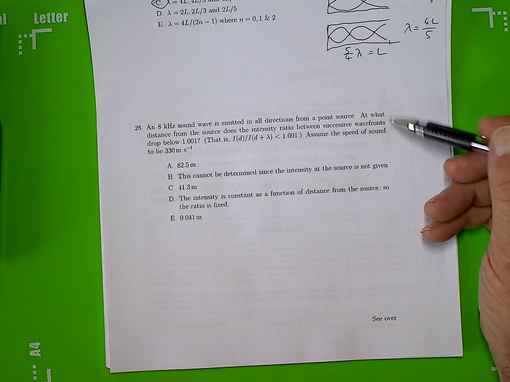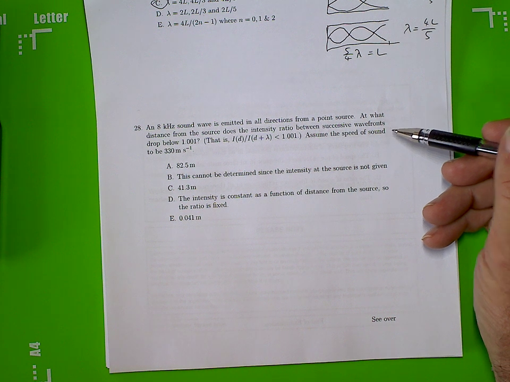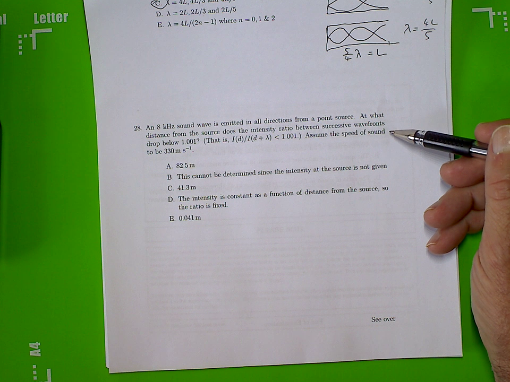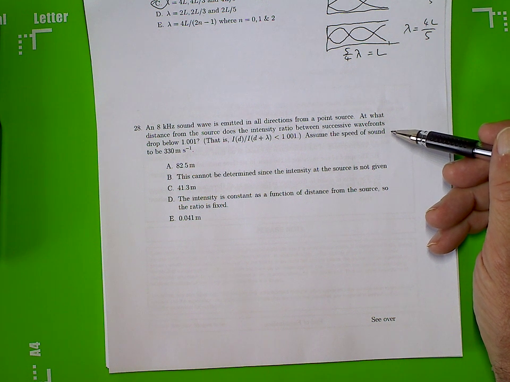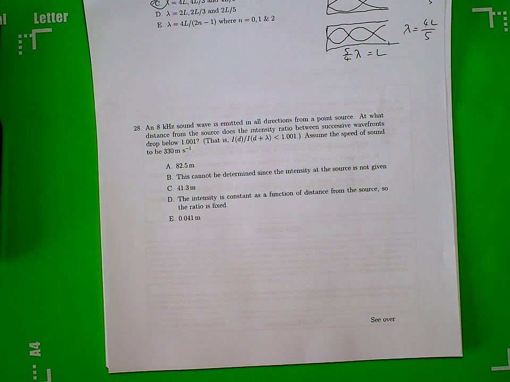An 8 kHz sound wave is emitted in all directions from a point source. At what distance from the source does the intensity ratio between successive wave fronts drop below 1.01? Oh my god, that is hard. Okay. Ugh.